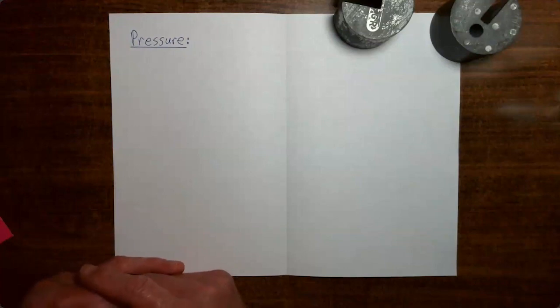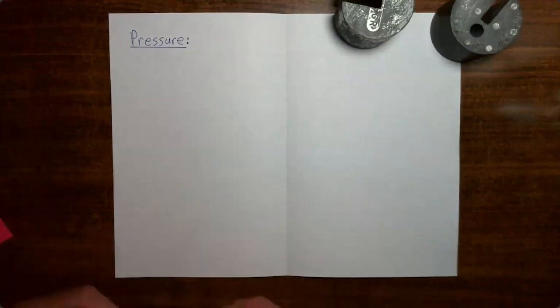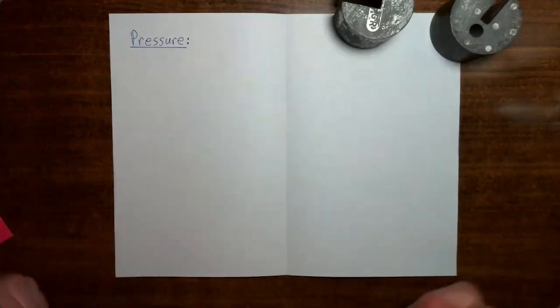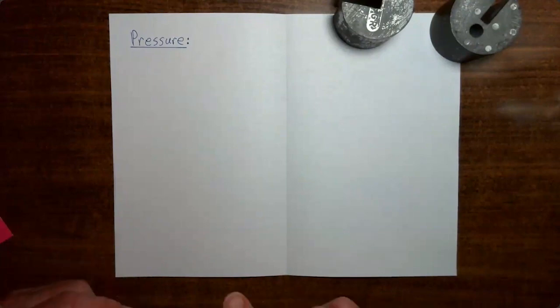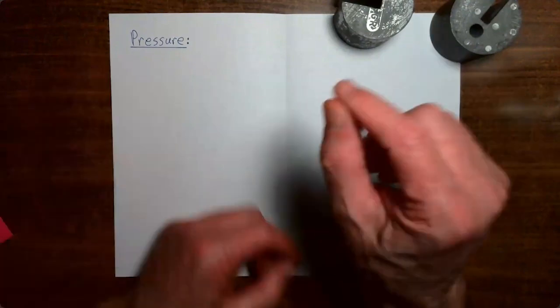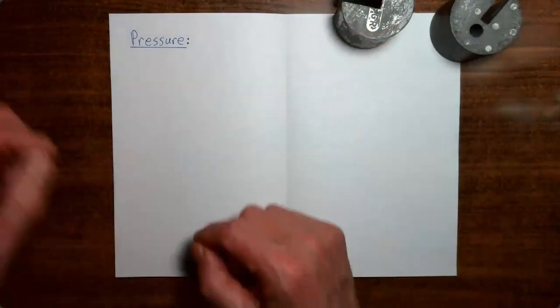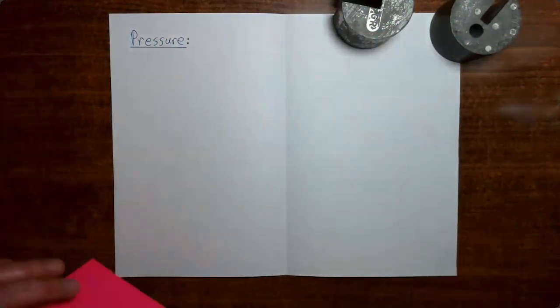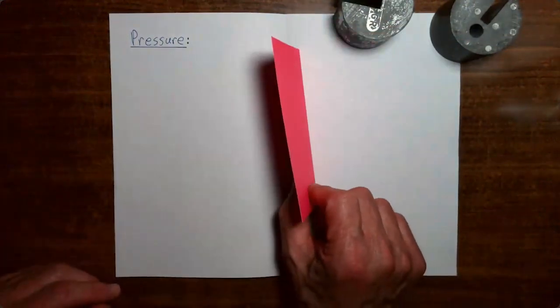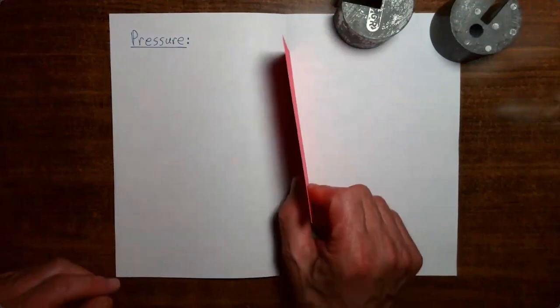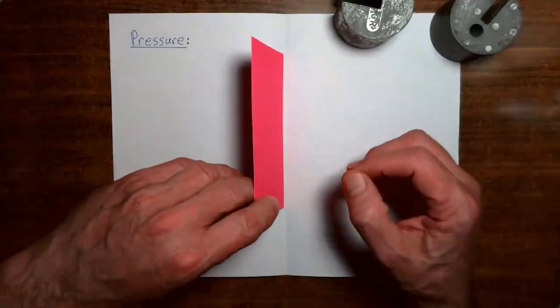To get started here, we'll have to use our imaginations a bit. Air, of course, is a gas made up of many tiny air molecules just zooming around all over the place. So let's say then that I take this 3x5 card and insert it into the air. What's going to happen?